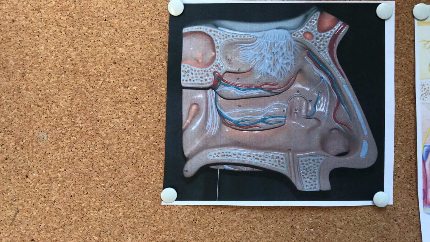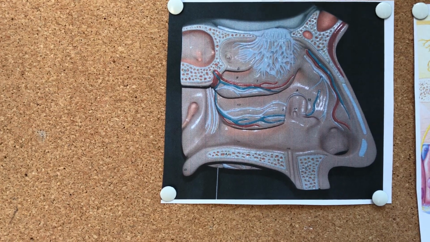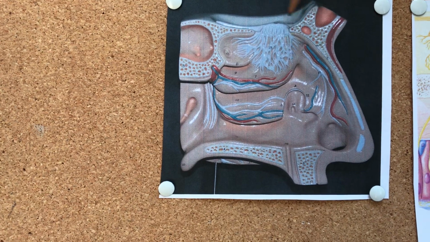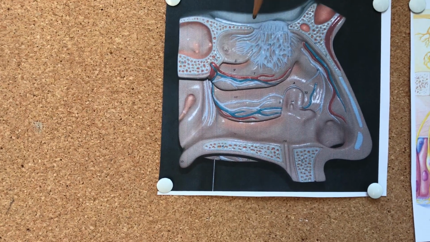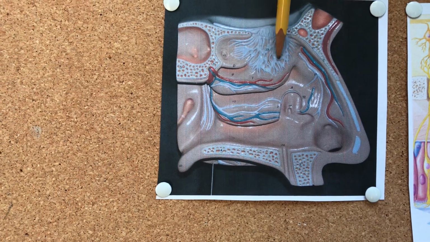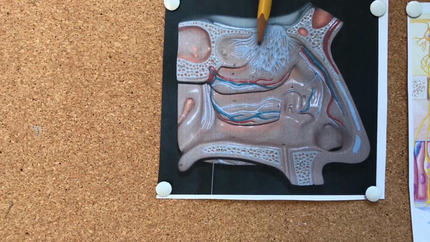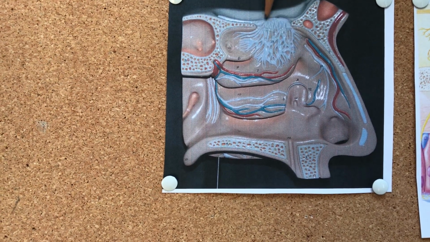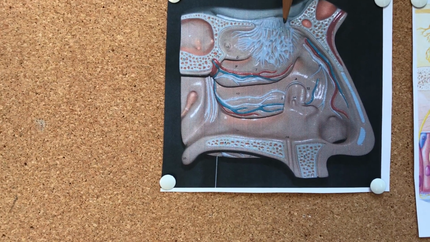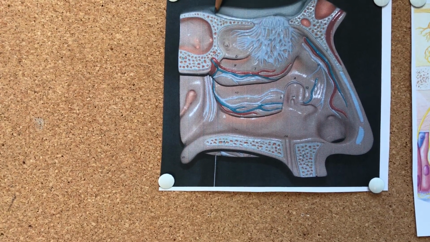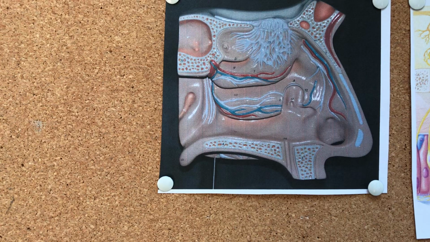Now these are specialized receptors in the sense that these are actually modified neurons, the only sense that has modified neurons. And right above those neurons, which will go through the cribriform plate of the skull, is the olfactory bulb. The olfactory bulb we saw when we looked at the nerves. It will pick up the sense of smell and then send it down the olfactory neuron.